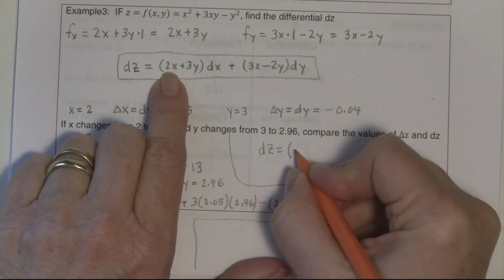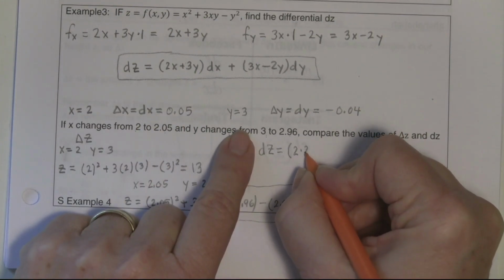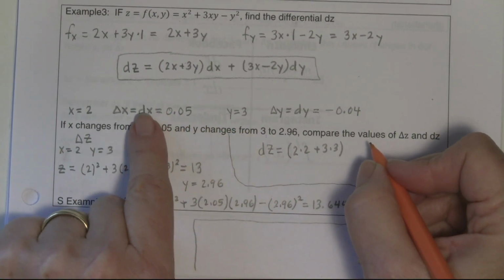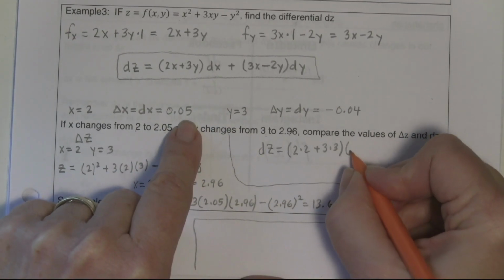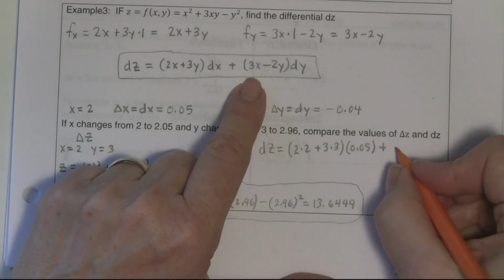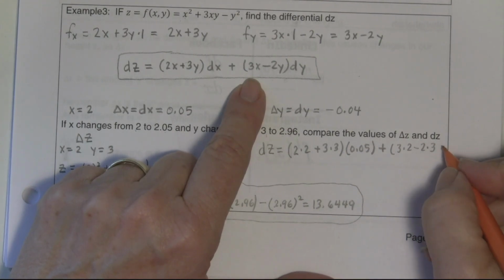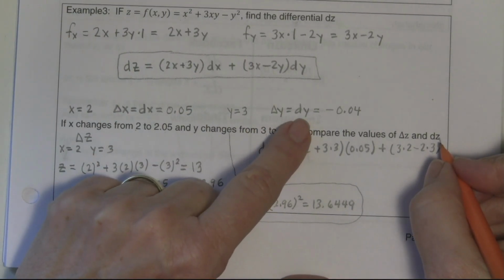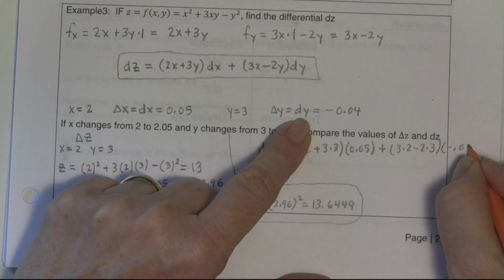So this is 2 times x, and x was 2, plus 3 times 3, and then dz, right? dz, I'm using the formula here, which was 0.05 plus, and then 3 times 2 minus 2 times 3. Hey, that's 0, right? Because that's going to be 6 minus 6. And then dy, which was negative 0.04.